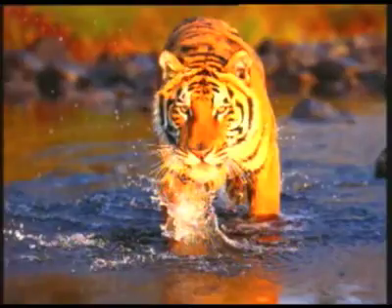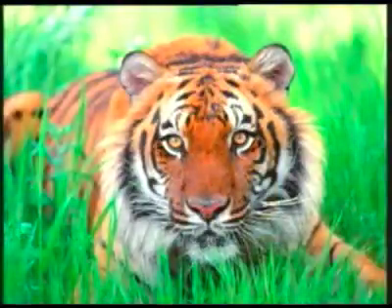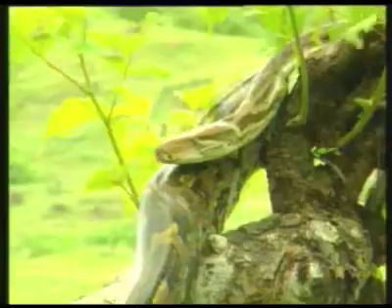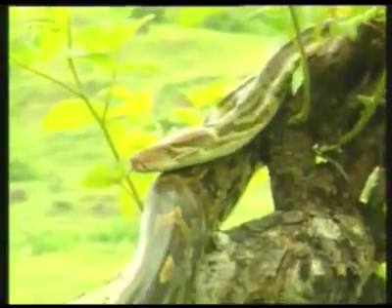Now, in America, the whaling industry has almost disappeared, but Japan, Ireland and Norway still carry out whaling in the name of research. Actually, the bones of whales are used for making combs and various other products of fancy. In China, different organs of tigers are used to prepare medicines. Snakes are killed out of fear.